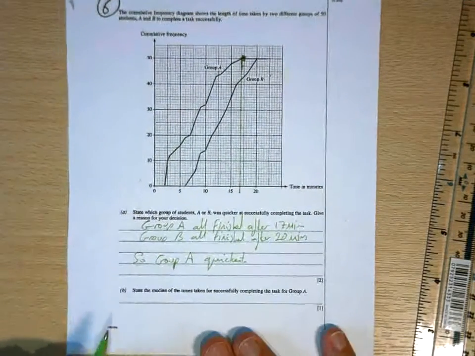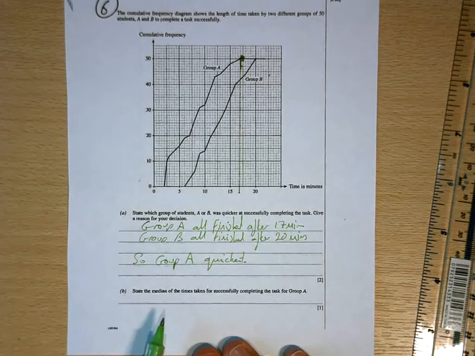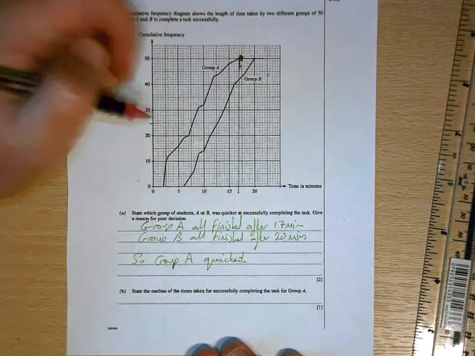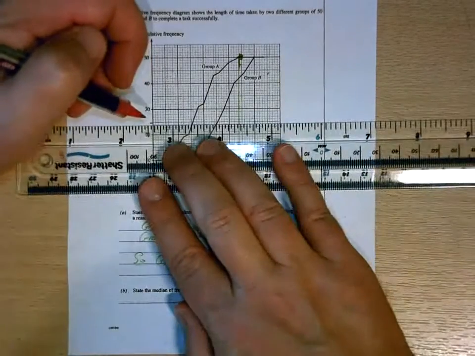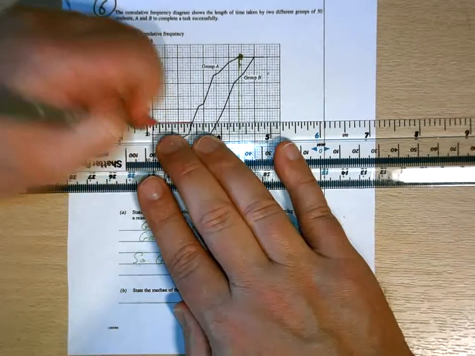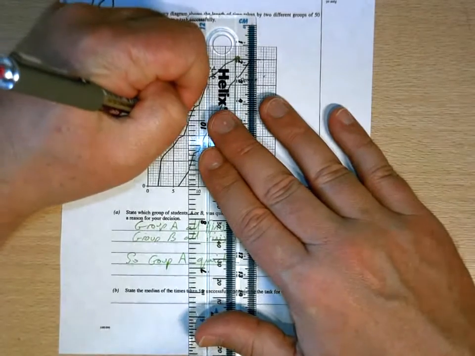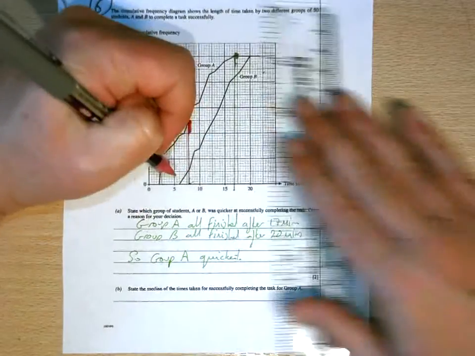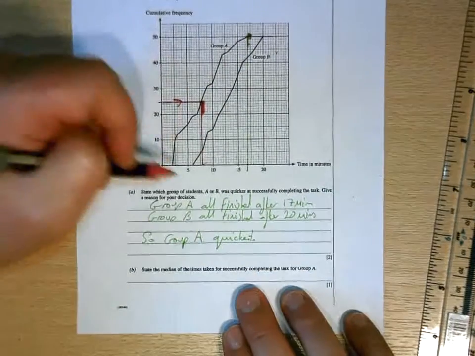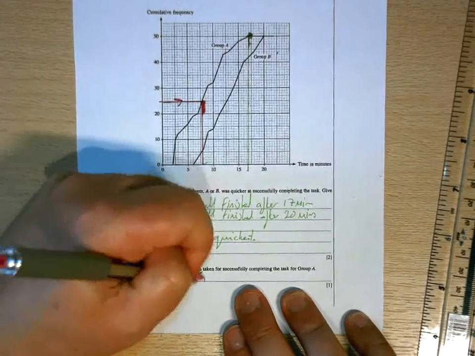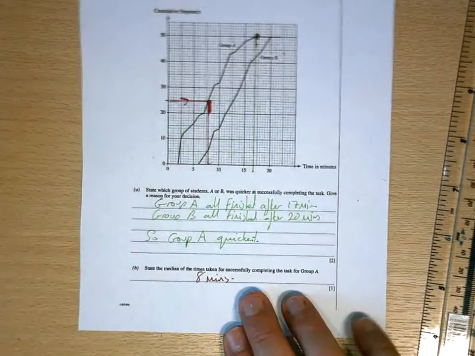And the second part, state the median of the times taken for successfully completing the task for group A. Median, halfway point, halfway for 50 is 25. So we need to read off from 25 to group A, which is there, and read down from there. And each one of these is a half, so that's 7.5 and a half, 8 minutes. So that's your cumulative frequency.